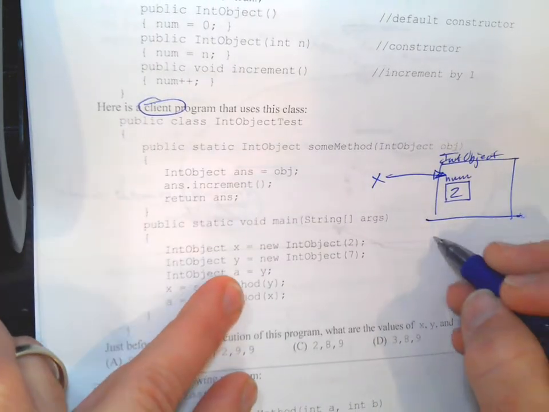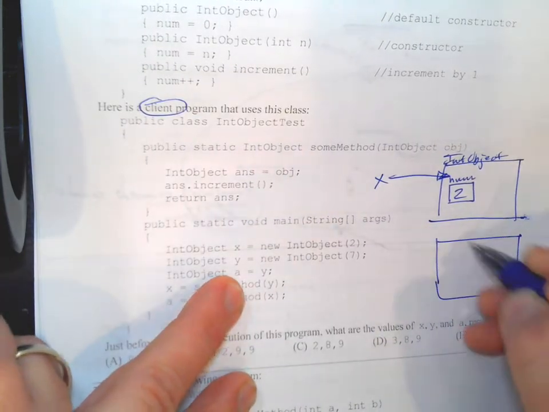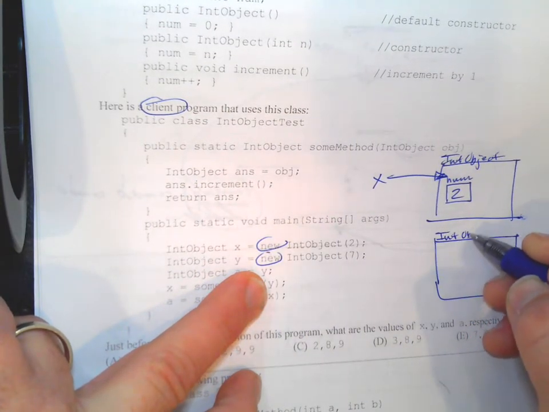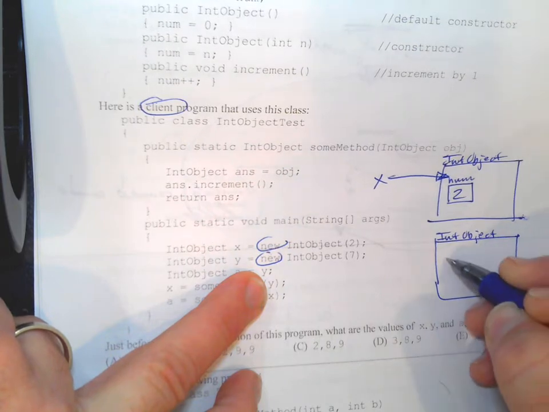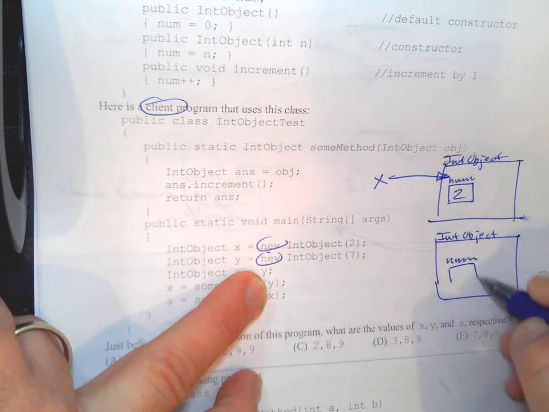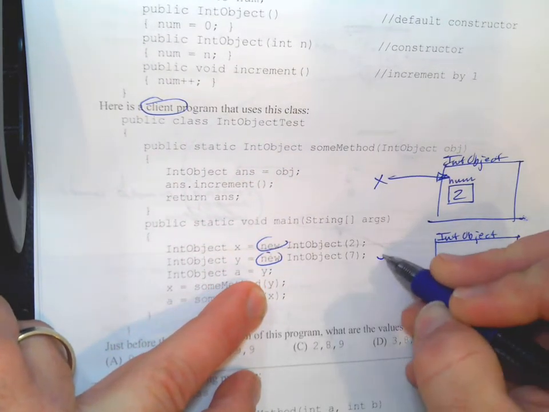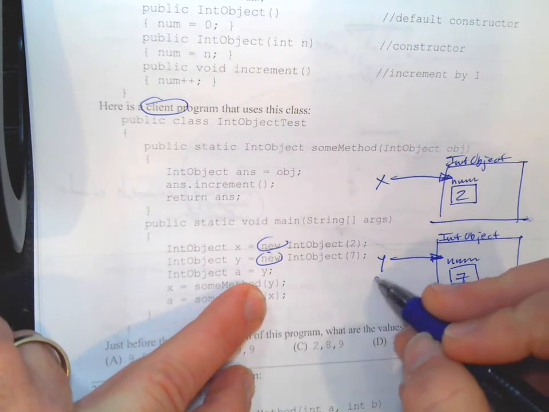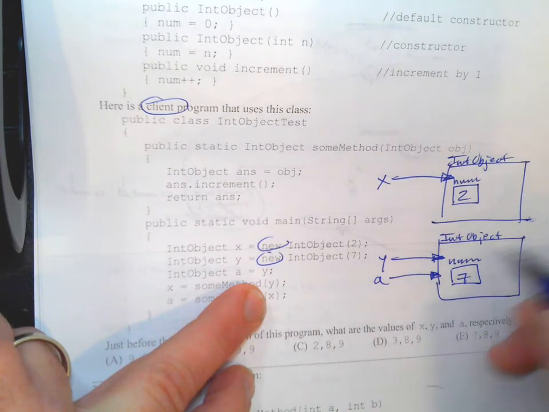And then we're going to create another one. There's another new one, keyword new. It's going to be a separate int object. It's going to have private instance variable num. This one's going to have 7 in it, and y is going to reference that one. Now, a is going to reference what y references. So a references this object now.